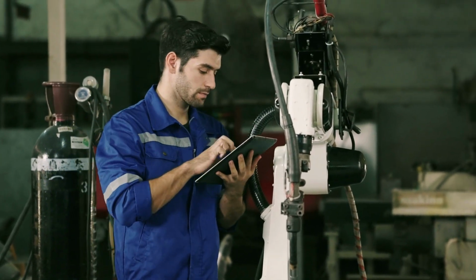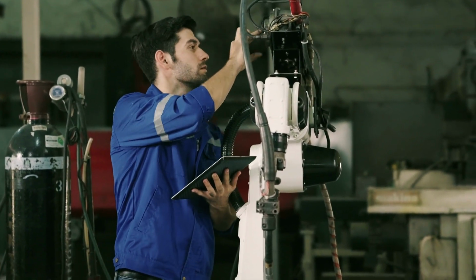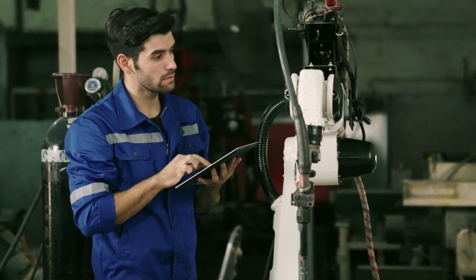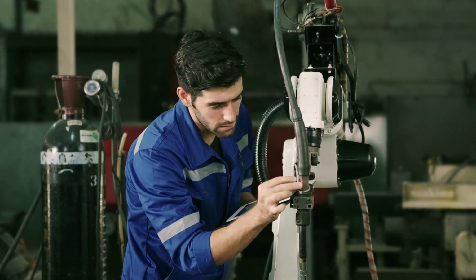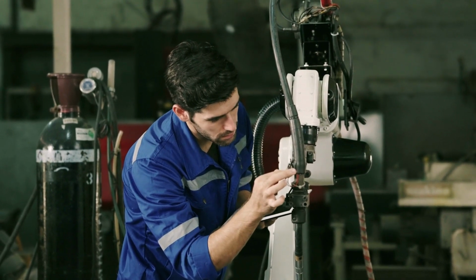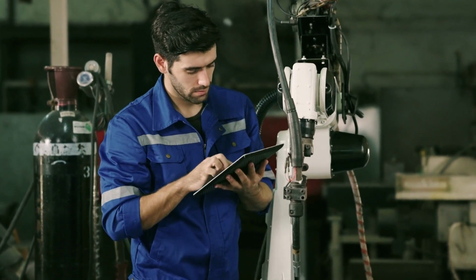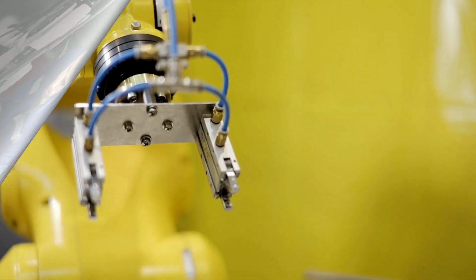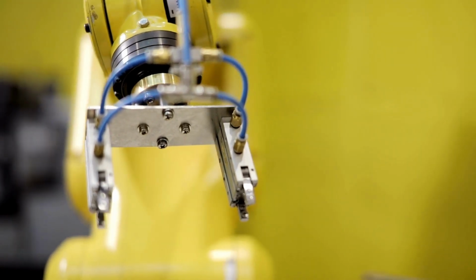If you're interested in learning robotic simulation, there are a number of resources available online and in libraries. There are also a number of online courses and tutorials that can teach you the basics of robotic simulation. Here are some of the resources that you can use to learn robotic simulation.